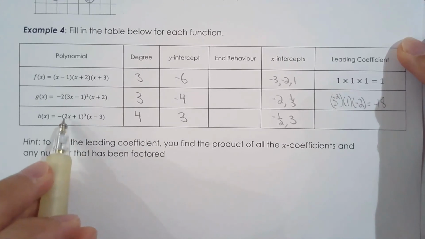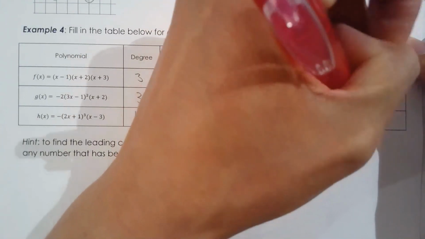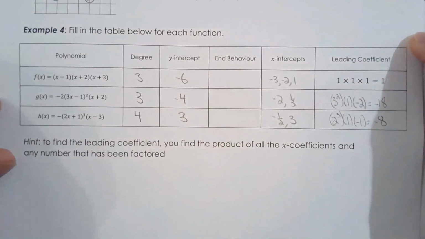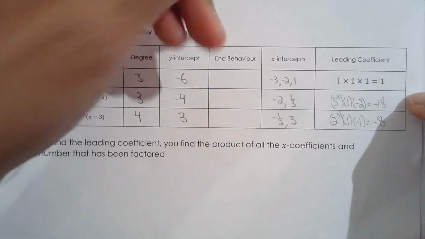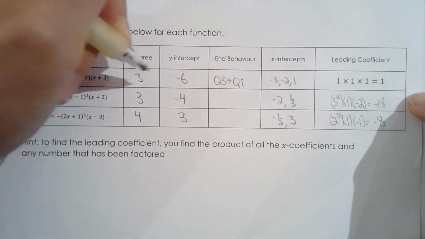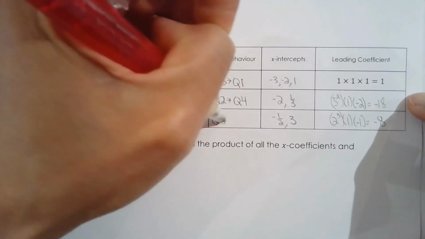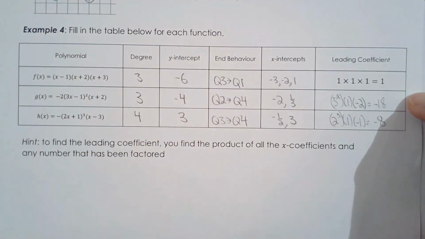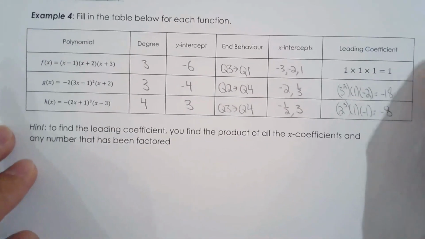How about this one? So the x coefficient, multiply all the x coefficients and a number factored out. So this is 2 cubed times 1 times negative 1, which is negative 8. So why did I solve for leading coefficient? Because with the degree and the leading coefficient, I can tell you the end behavior. So this is quadrant 3 to quadrant 1. This one is quadrant 2 to 4. And this one is quadrant 3 to 4. Let's triple check. Negative leading coefficient, even. This one, good. Okay, perfect. Hopefully I didn't make a silly mistake here.